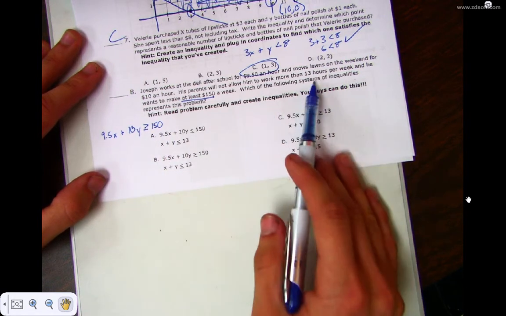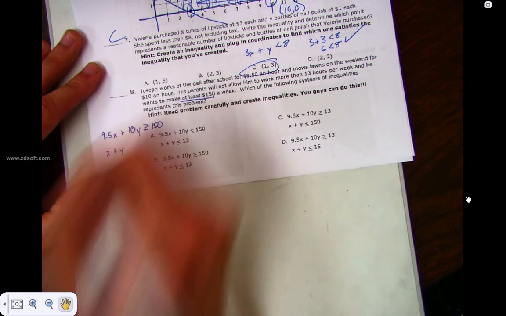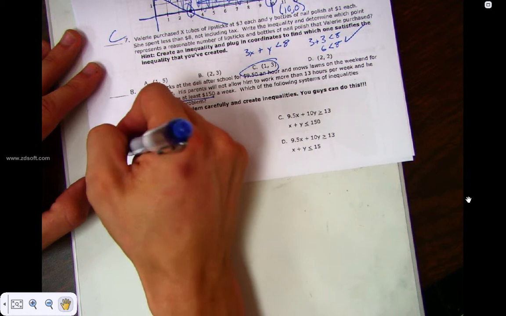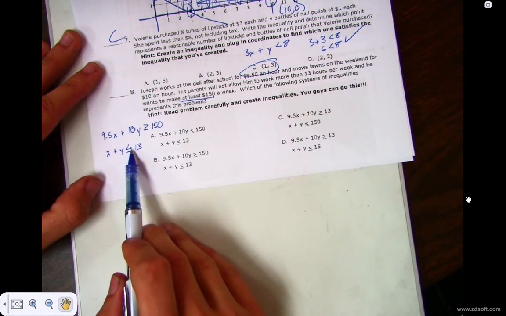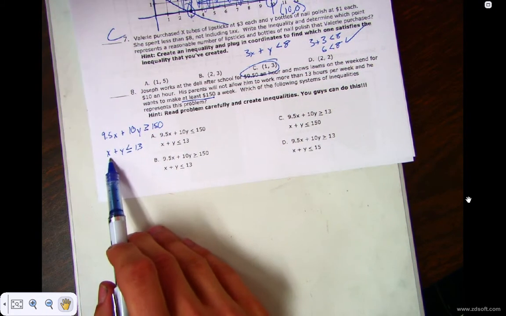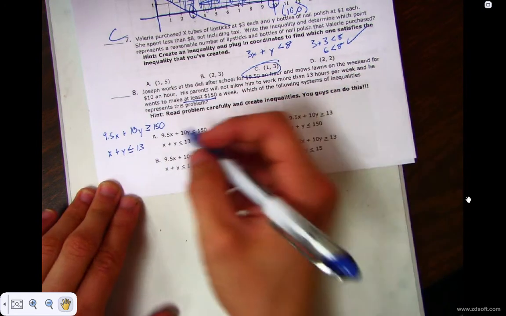And then lastly, we have the number of hours he works at the deli plus the number of hours he spends mowing lawns. Well, his parents don't want him to work more than 13 hours a week, so it's got to be less than or equal to 13. If he works 13, that's fine. If he works less than 13, that's even better. Both the hours that he spends working at the deli and mowing lawns has to be less than 13. So our answer is going to be B.